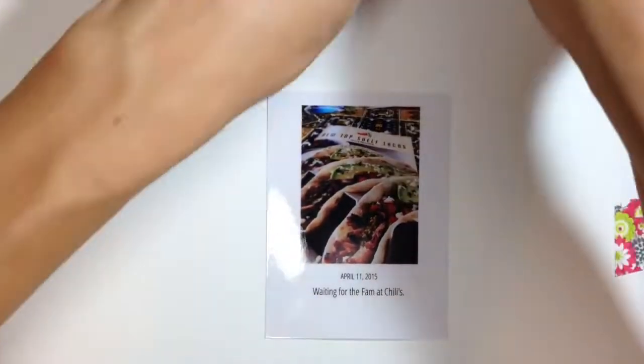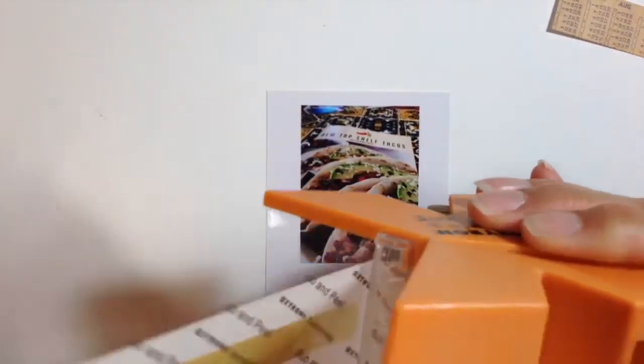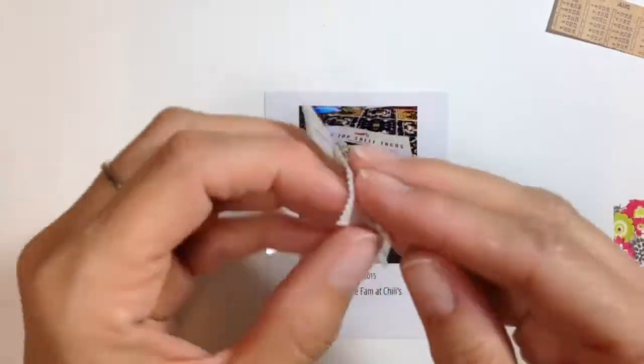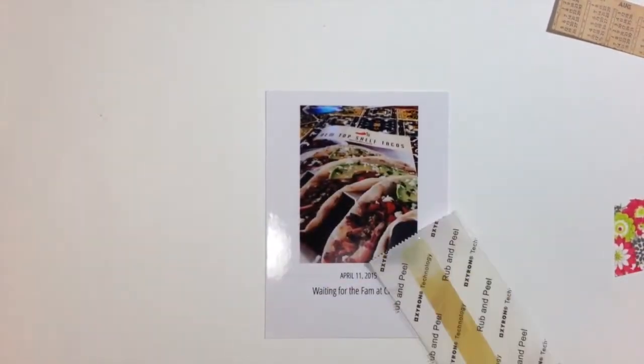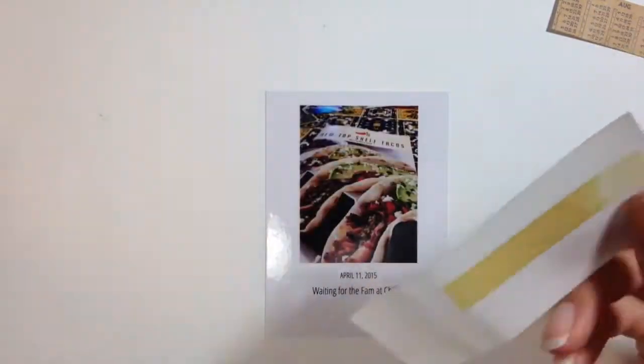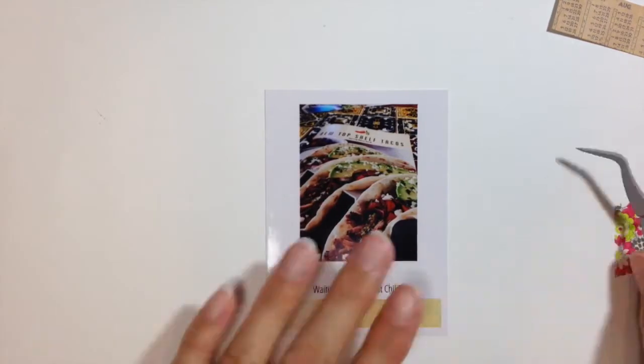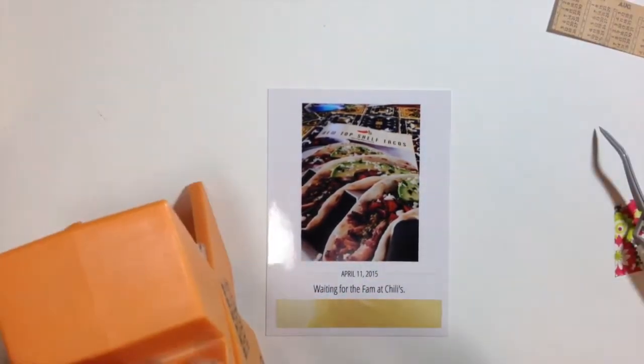Next, I'm going to be adding a little bit of this vellum piece. This is from a Maggie Holmes vellum ephemera pack. Just adding that for a little extra color, and it matches the colors that are in some of the flowers in the cards. I'm using my Xyron adhesive maker or sticker maker, and I have repositionable adhesive in that, and then that's just going to be a base for some of the other pieces.